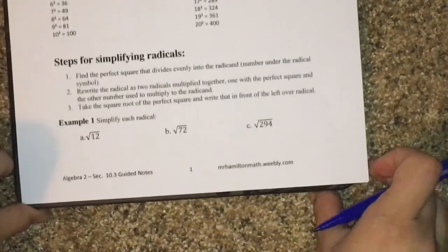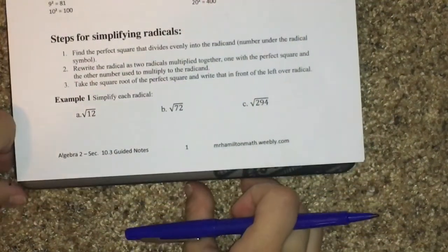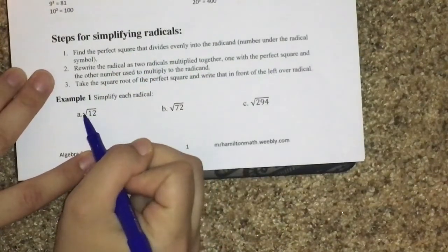We're going to do what's called simplifying radicals. So rather than estimating like we were doing before, we're going to find some exact values, and we're just going to go ahead and get started with an example, and hopefully you will be able to follow along. So for letter A, square root of 12.